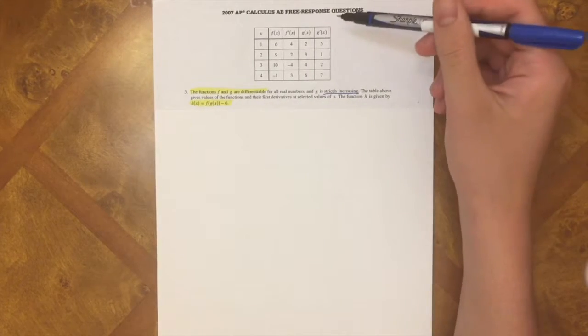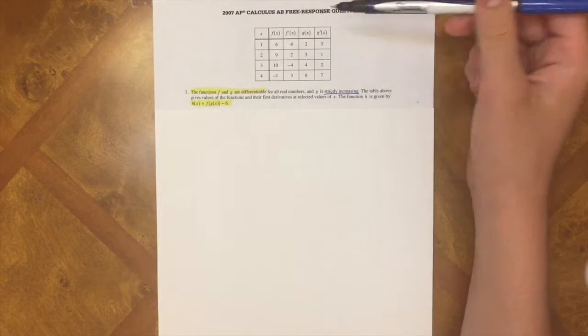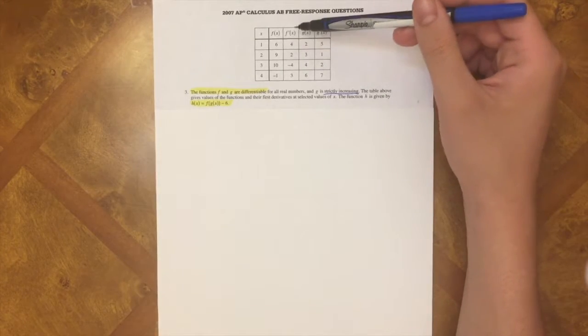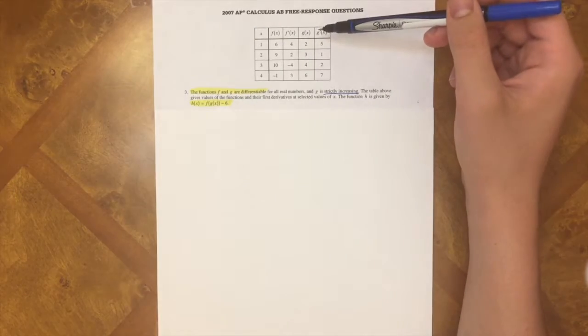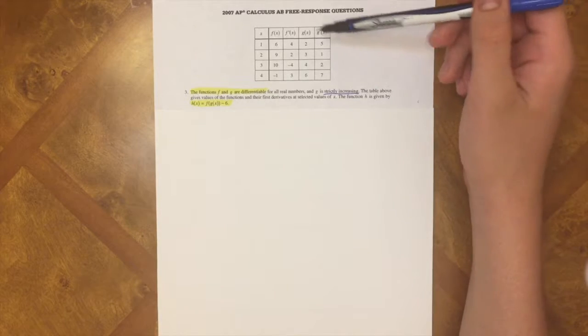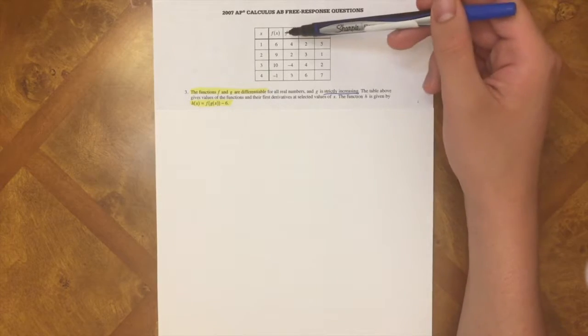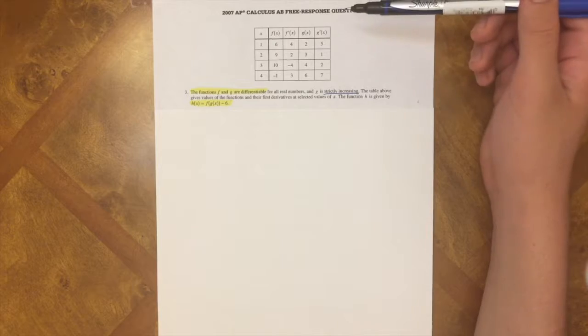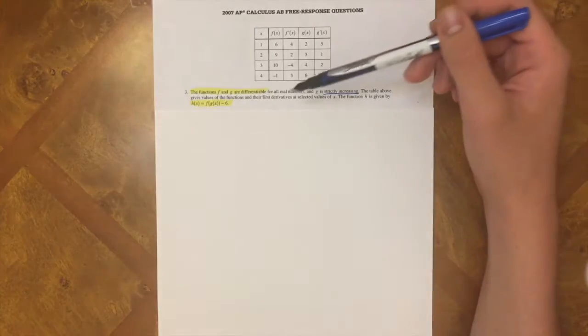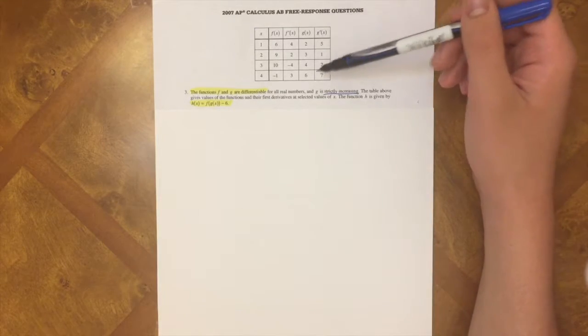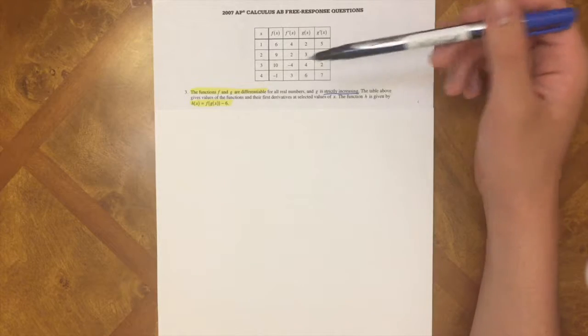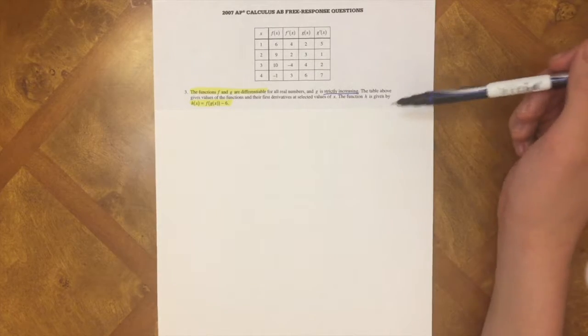We see that there's a chart on the top, and we're given x values, f of x, f prime of x, g of x, and g prime of x. This shows that we're probably going to do some type of derivative problem because of these primes, and also that the function we're going to be looking at will probably be some type of composite function. So let's look at the question.